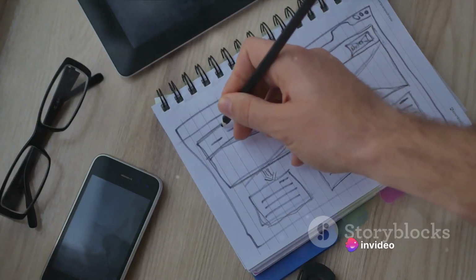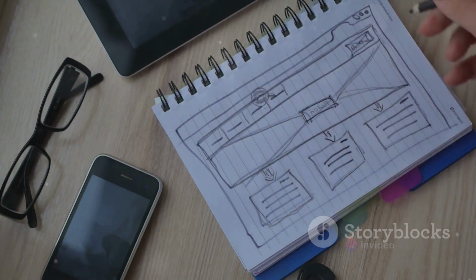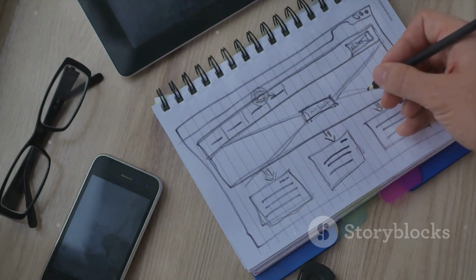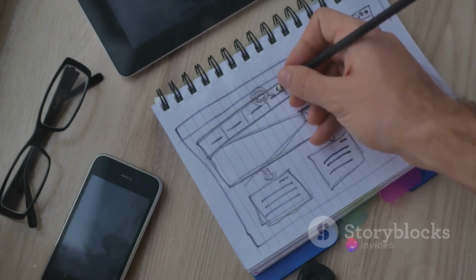Next, let's talk about wireframing. Wireframing is like creating a blueprint for your website. Grab a pen and paper or your favorite digital tool and start sketching the layout. Where will your headers, navigation bars, content, and footers go? Don't worry about the aesthetics just yet. Instead, focus on the functionality and user experience.